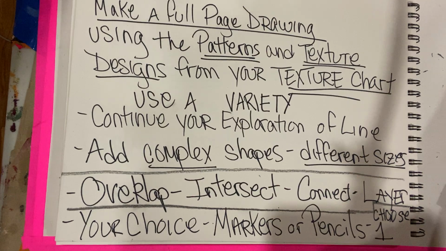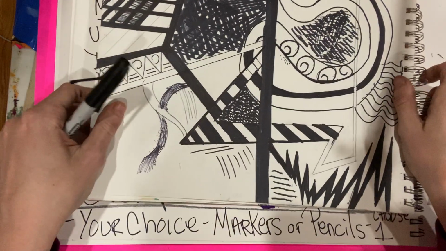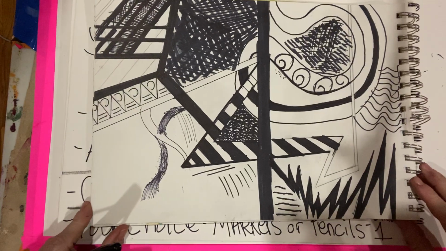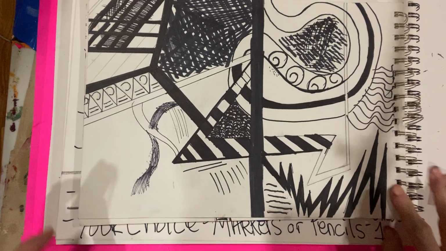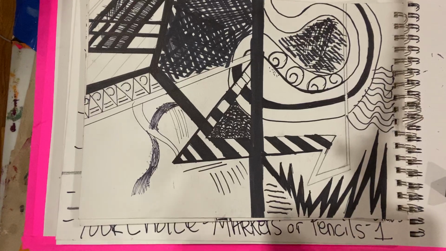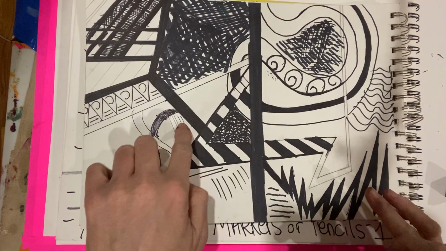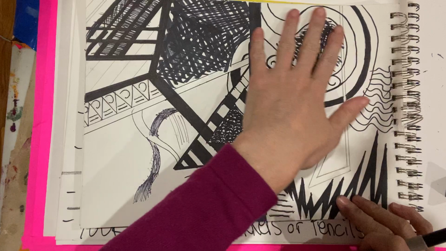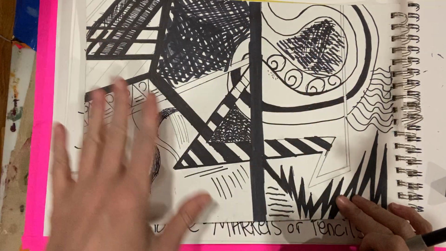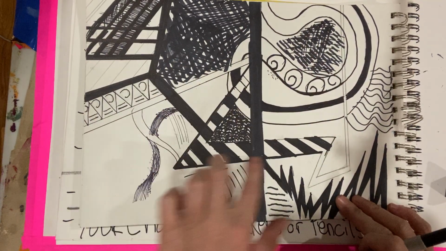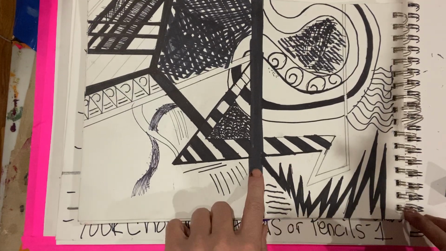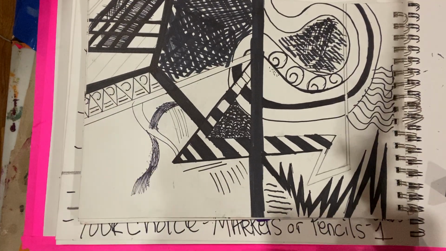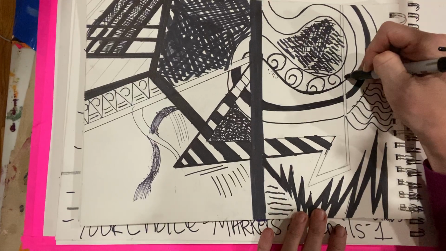Okay, so you're going to do a full page drawing and you're going to fill in the shapes with all the different patterns and textures that you started to make. So here's a sample of something I started that I'm still working on. So you can see I have some organic kind of abstract shapes, and then I have more geometric forms coming through here. I start with the different types of lines, and now I'm adding different types of patterns.